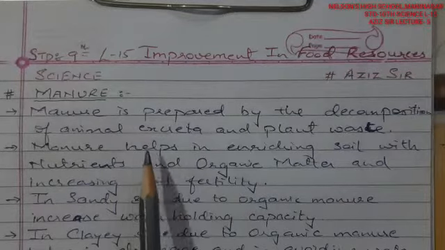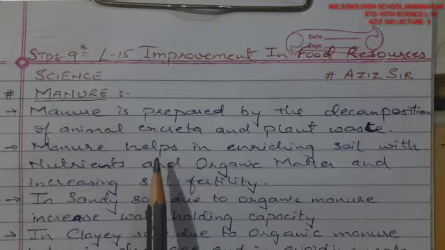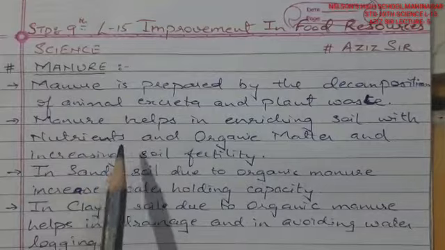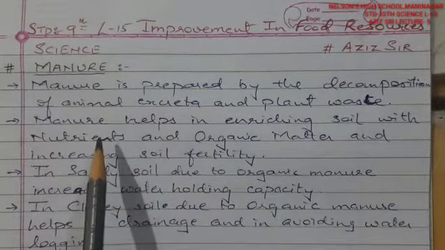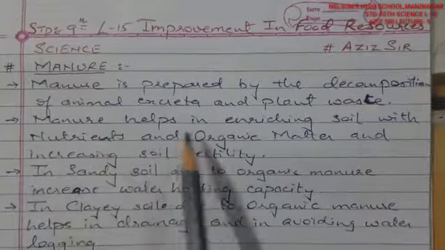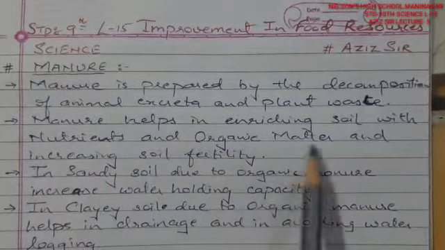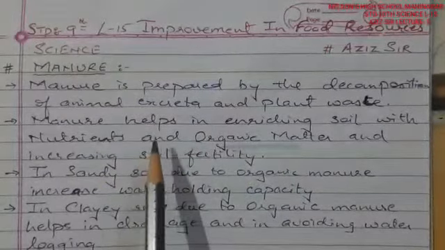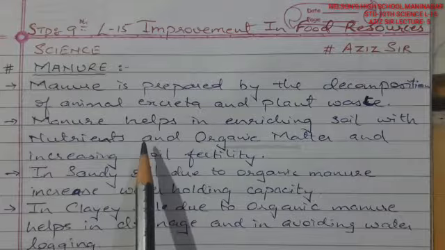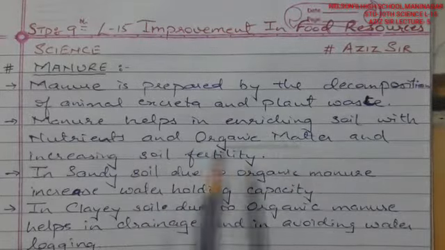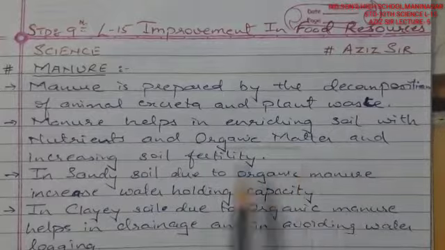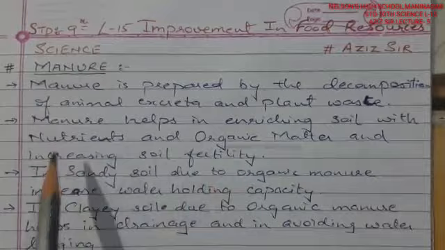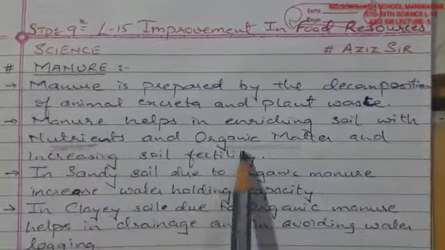We have been learning before also about manure, that it is a natural product made by the decomposition of plants and animals, especially from excreta, and the soil can be enriched by it. So, manure helps in enriching soil with nutrients and organic matter. This is a very important thing. Organic matter is nothing but a living substance material that is obtained from animal excreta and plant waste. So the soil fertility can be increased by supplying nutrients and organic matter.